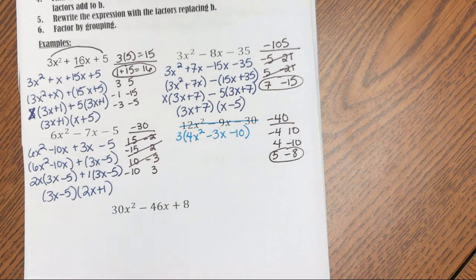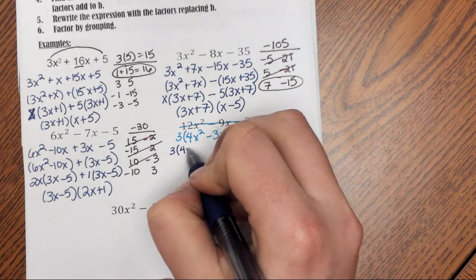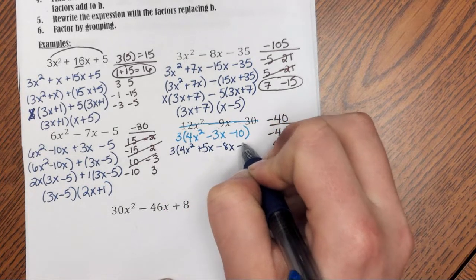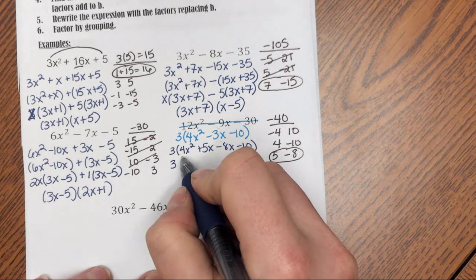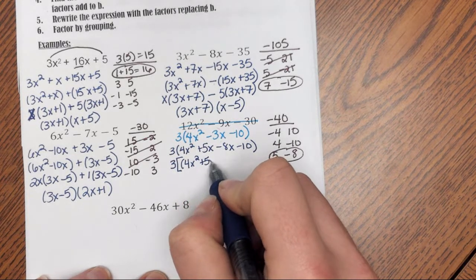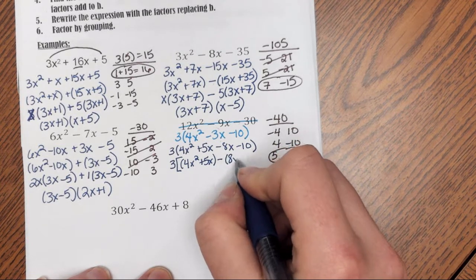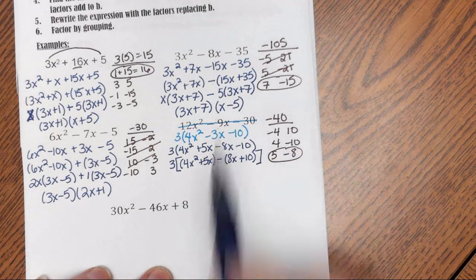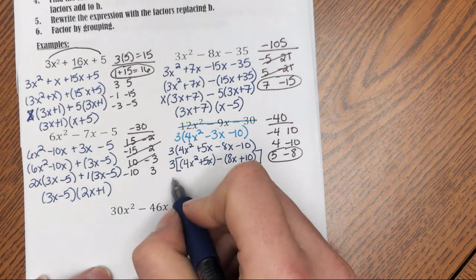So I'm going to rewrite this as 3 times 4x squared plus 5x minus 8x minus 10. And then I'm going to factor by grouping. So I have 3, and I'm going to use some brackets. 4x squared plus 5x. 2 minus signs, so I can use a minus. 8x plus 10. That's kind of like the one above it, where you want to factor out that minus sign when I have 2 negatives here. So this is going to give me 3.